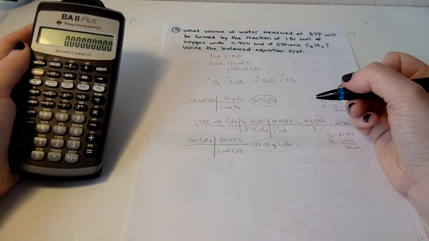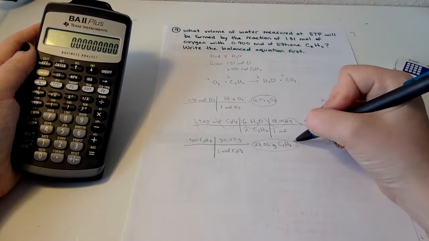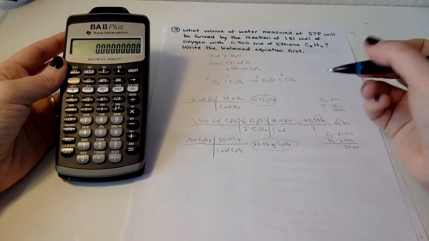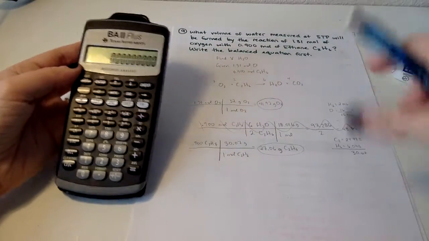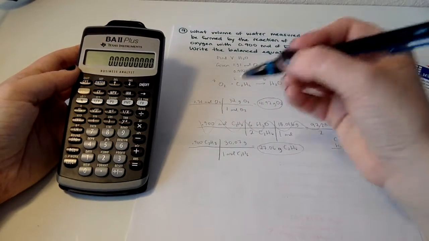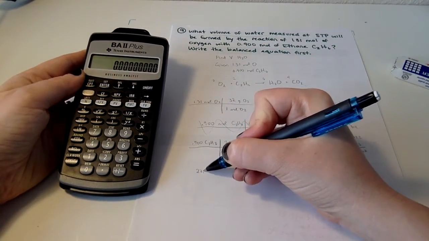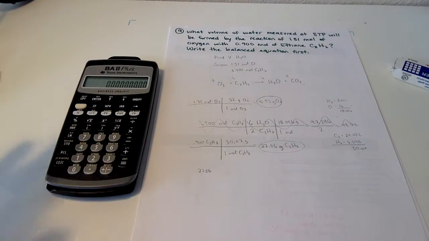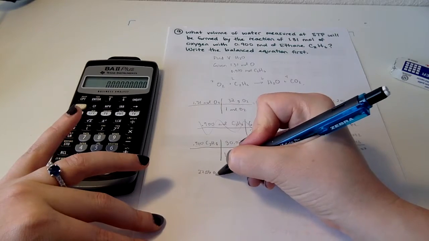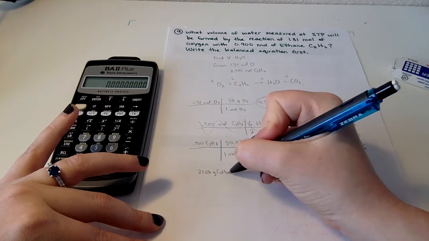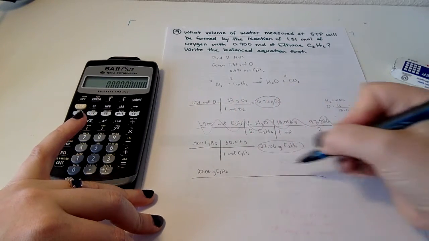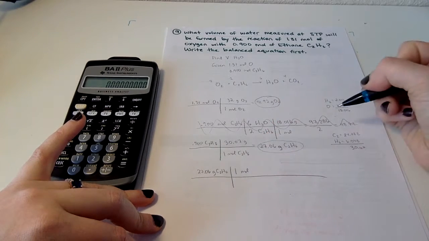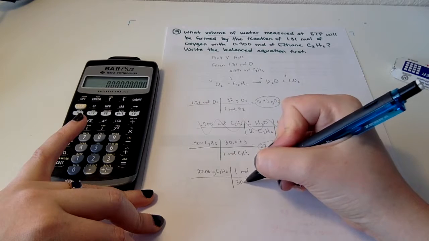Okay, now this number is definitely still smaller than this one, so we were right about this being the limiting reactant. So let's go with this number, 27.06 grams C2H6 and 1 mole 30.